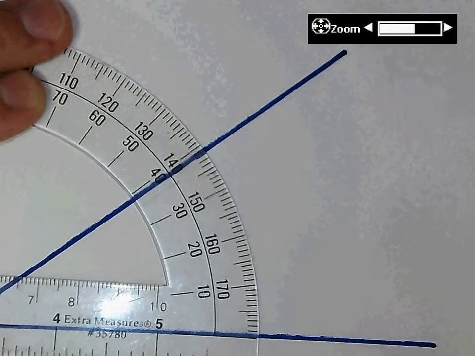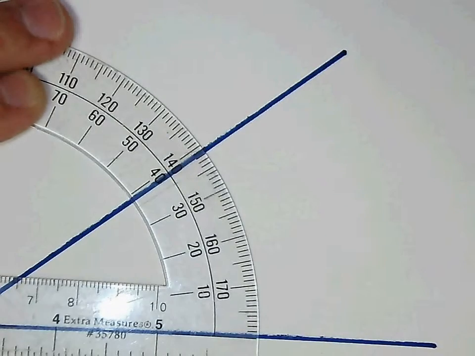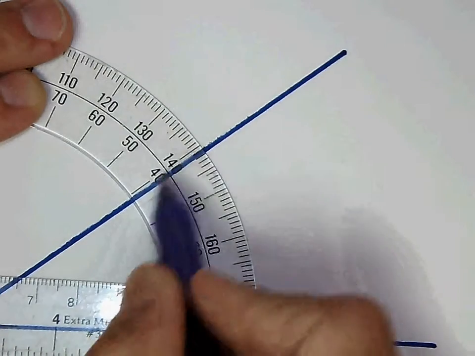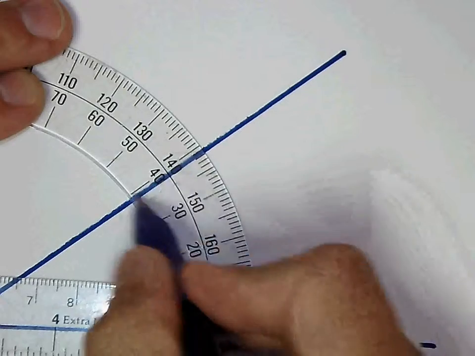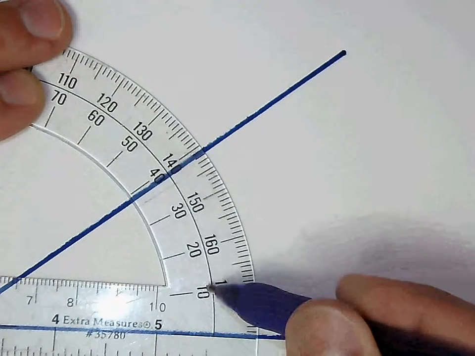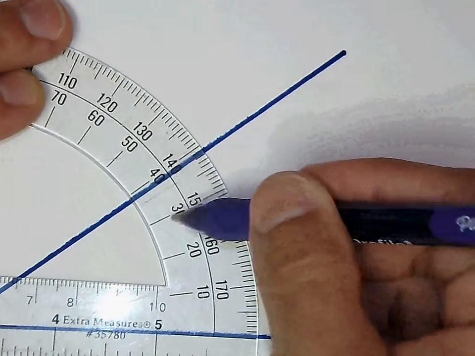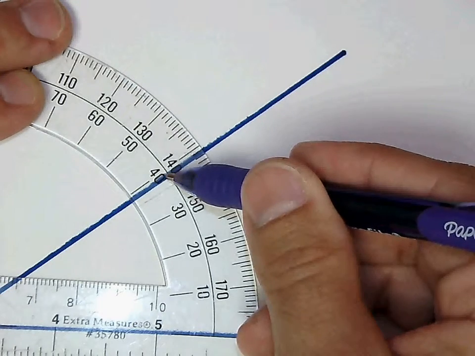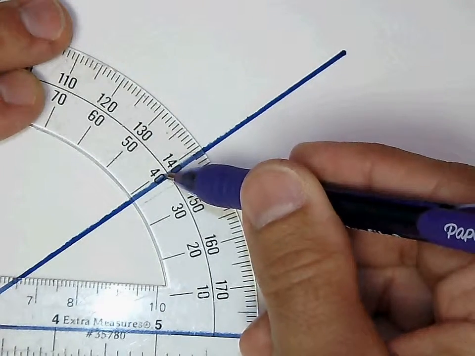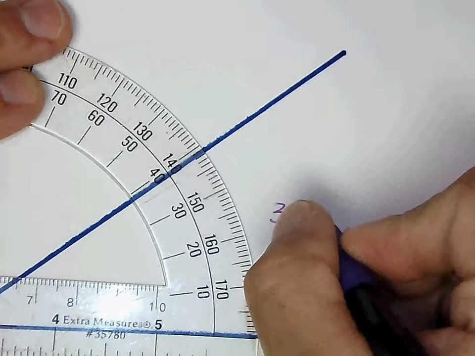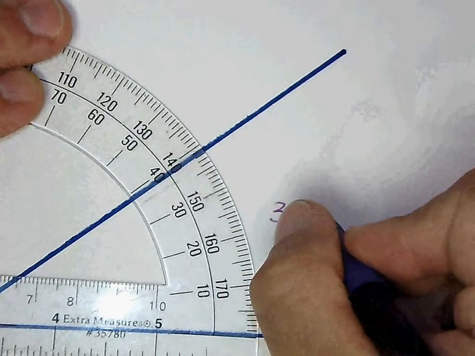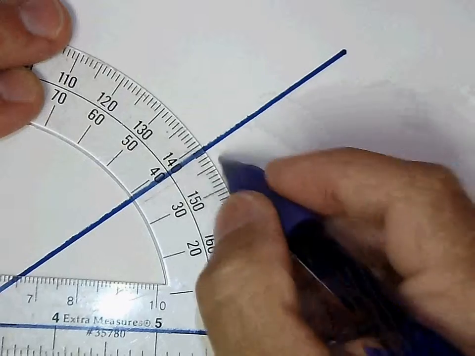Okay. There are two measures. There's a measure on the bottom and there's a measure on the top. I hope it's obvious that we're using the measure on the bottom. It starts at 0, goes to 10, 20, 30, and we're going to be at about 38, 39 degrees. So I'm going to call this an even, let's say 30. Let's go 39. Why not? So this angle measures 39 degrees.